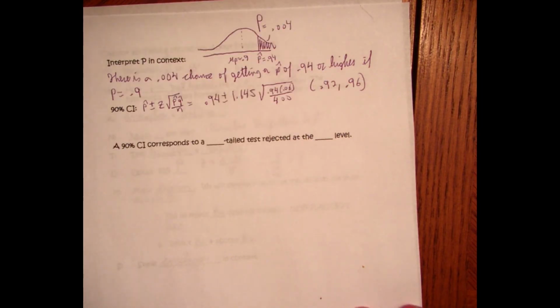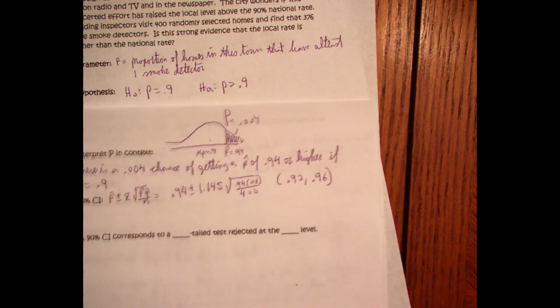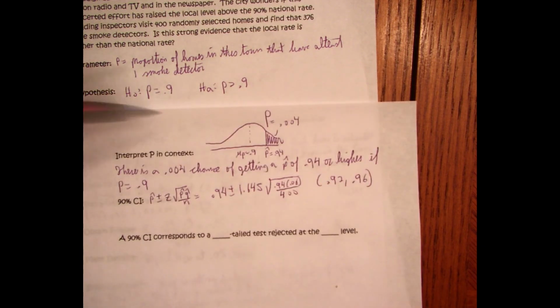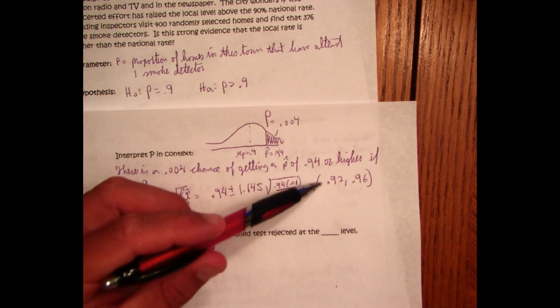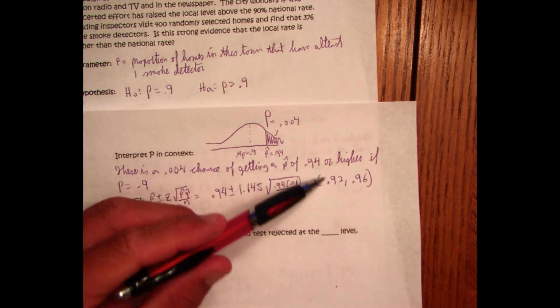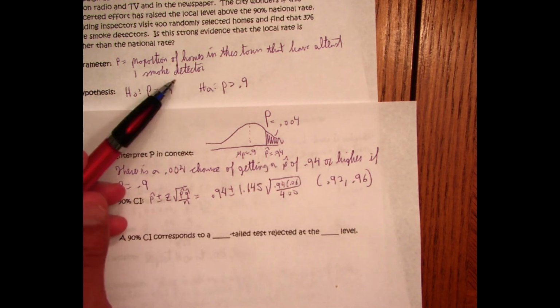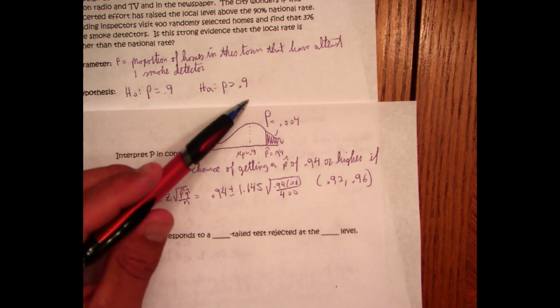Now notice that if we were to use the confidence interval to test our hypothesis, here's our hypothesis, right? There's the confidence interval we got. Notice we would come to the same conclusion. Why? Because 0.9 is not in the interval. Our entire interval is above 0.9. So our evidence is that p is above 0.9.